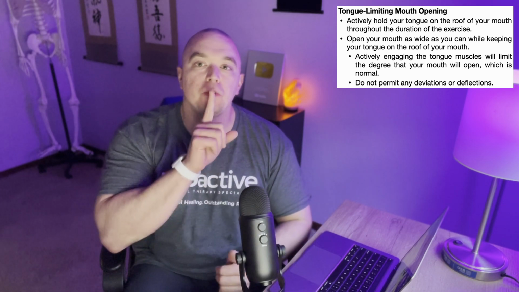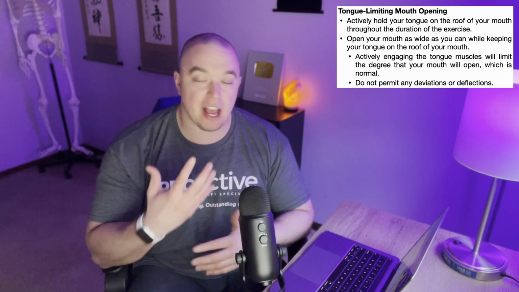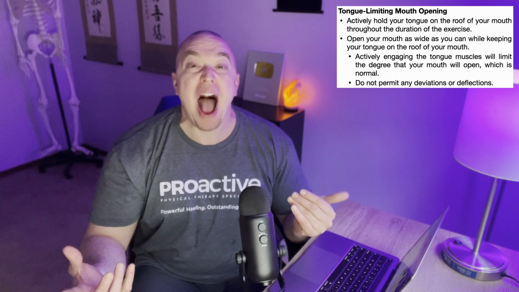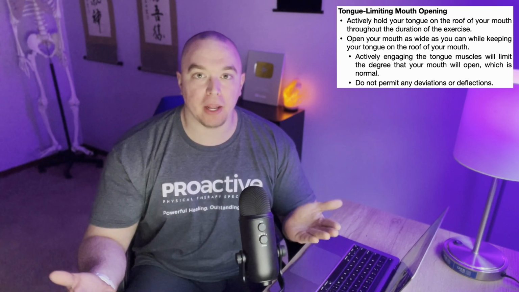Now, the first one, which is tongue-limited or tongue-limiting mouth opening, is basically where you put your tongue on the roof of your mouth, right behind your top row of front teeth. And you keep it there for the duration of the exercise. Now, if I just have my tongue floating willy-nilly in my mouth, and I open my mouth as wide as I can, here's what happens. It goes up to maximum opening.